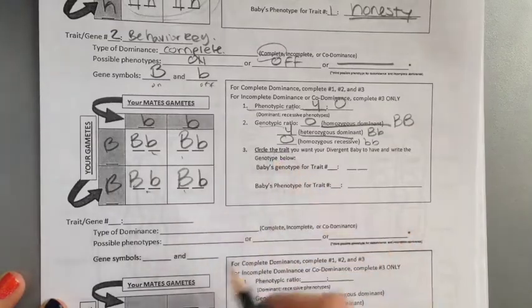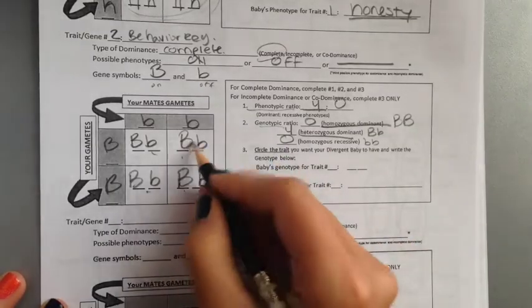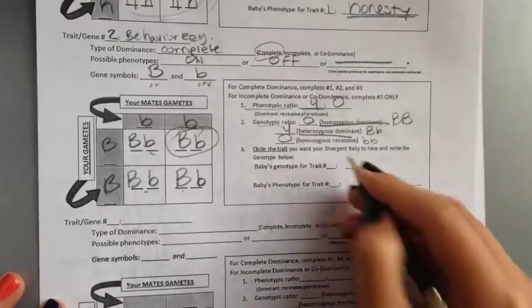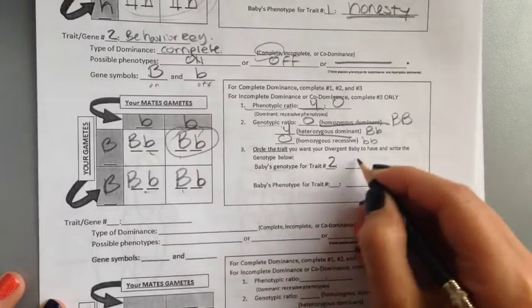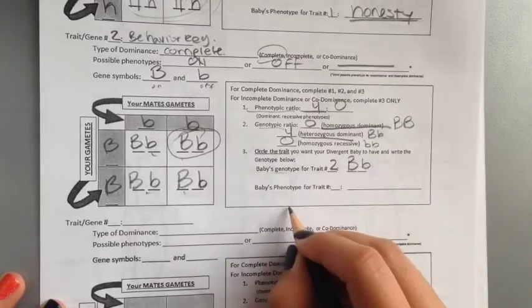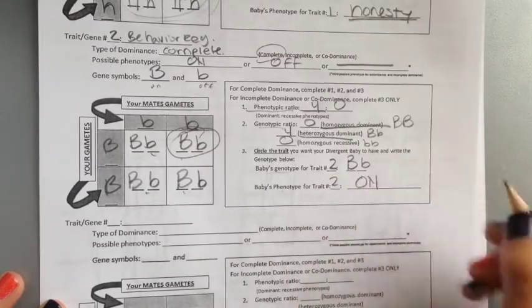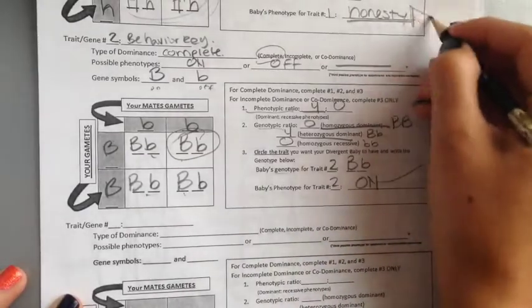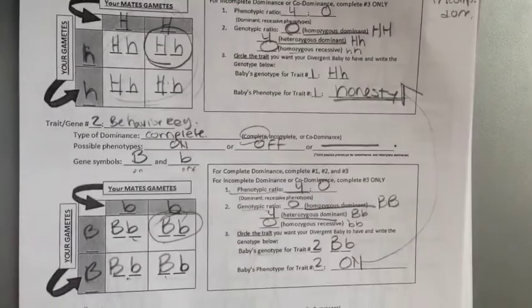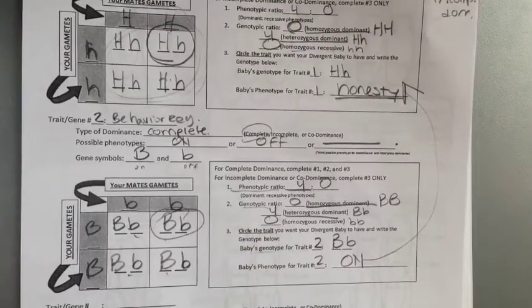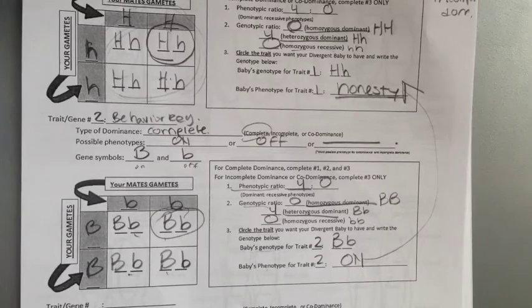So now we get to circle what we want our baby to have. That's easy. We don't really have an option. Circle any. So baby's genotype for trait 2 will be big B, little b. Baby's phenotype for trait 2 will be on. So that means they will be displaying that honest behavior, and that means their third faction would be honesty, or their third faction would be Candor.